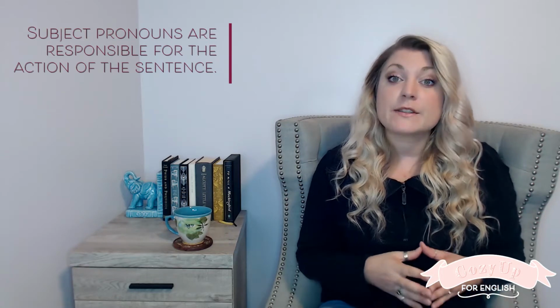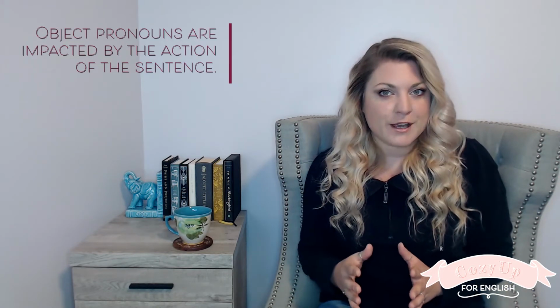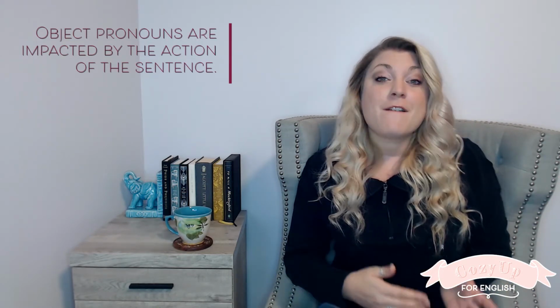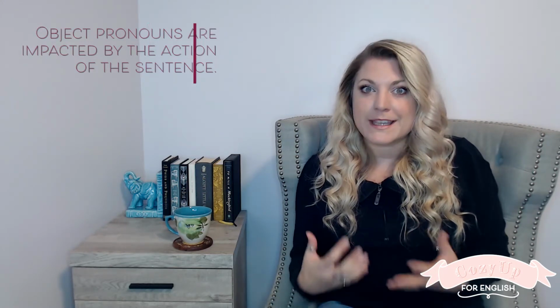Now here we go. In English, when thinking about the differences between object pronouns and subject pronouns, it's always important to keep in mind that the subject pronoun is the pronoun that is responsible for the action or event within a sentence, whereas the object pronoun is the pronoun responsible for receiving the action or event, or that is impacted by the action or event within a sentence.